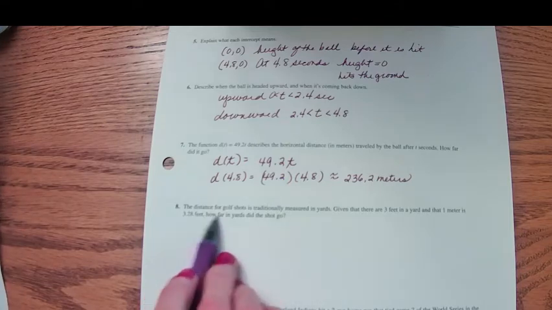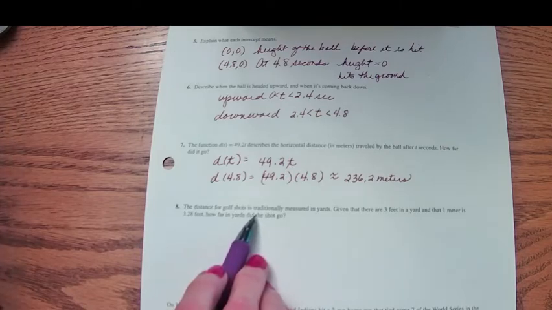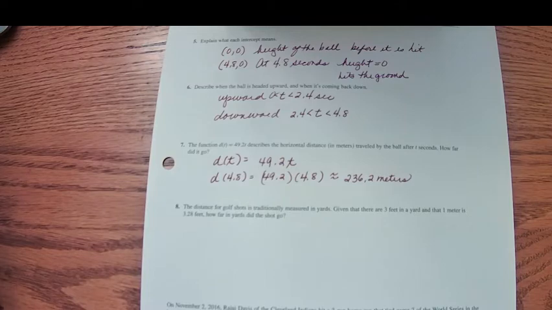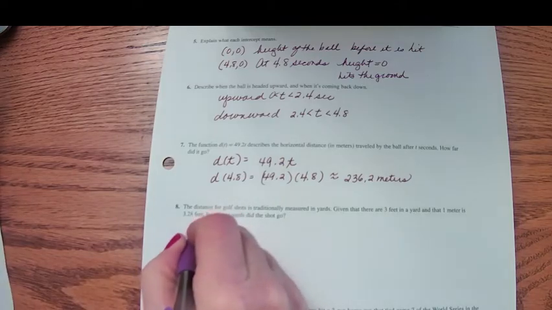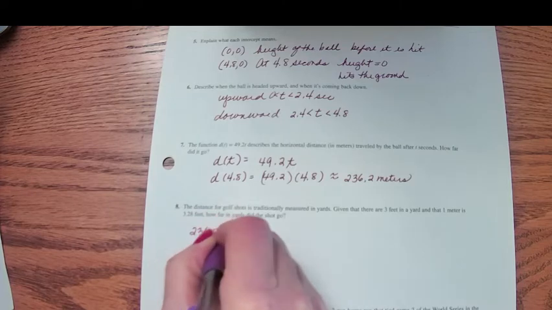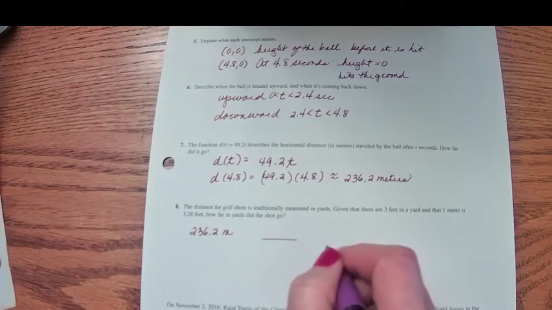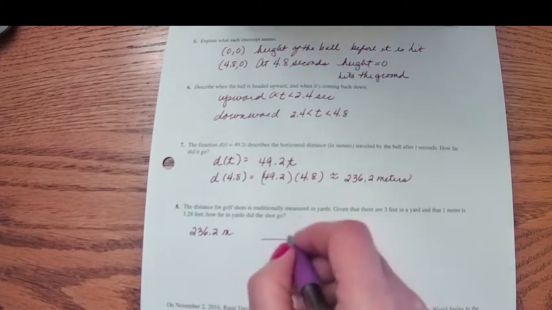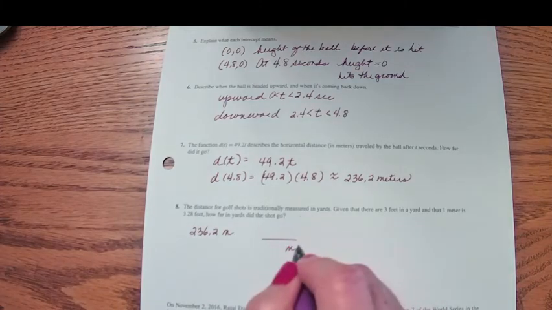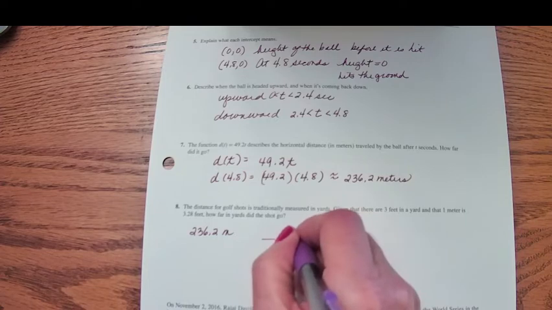The distance for golf shots is traditionally measured in yards. Okay, so we want to convert meters into yards. So we have 236.2 meters. We want to multiply by something that has a fraction that has meters in the denominator.